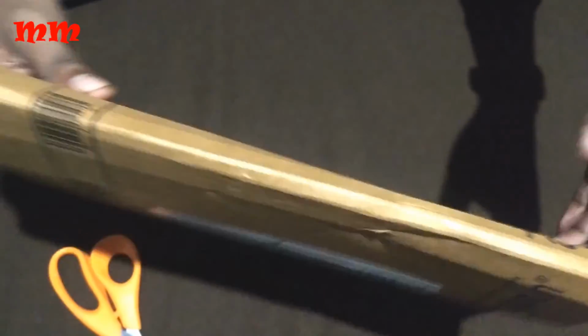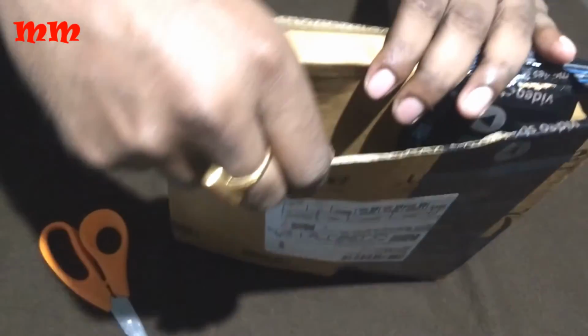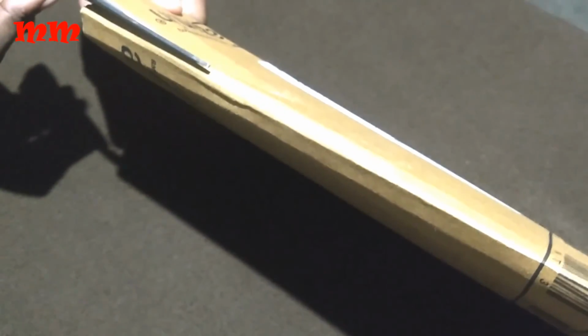It is not quite easy to open, so I have to cut it carefully. See, everything inside is quite firmly fixed. Yes, I am cutting this from the side, from this side.